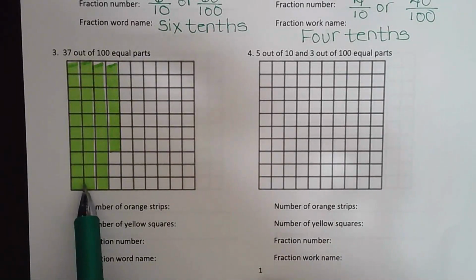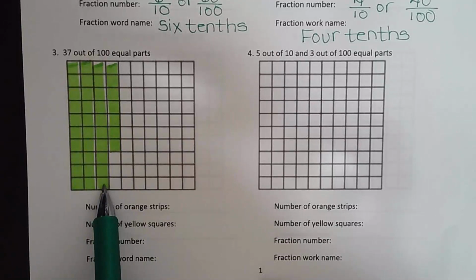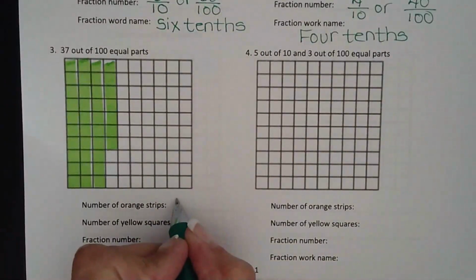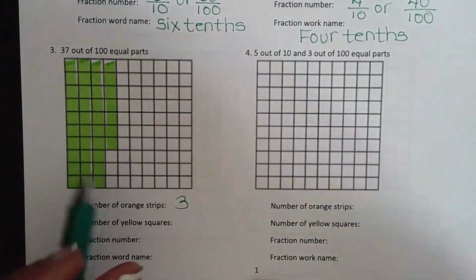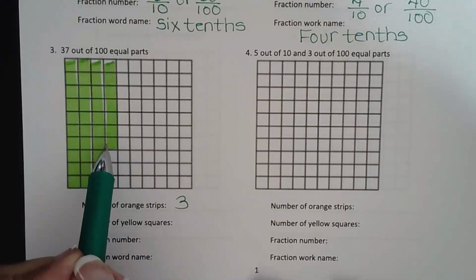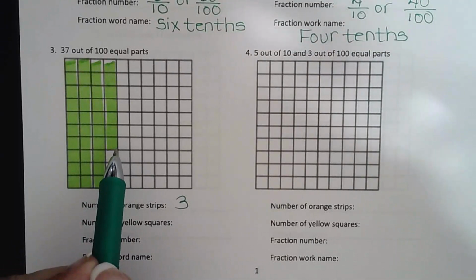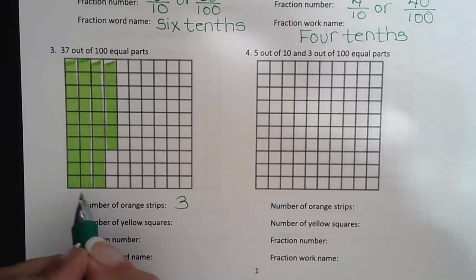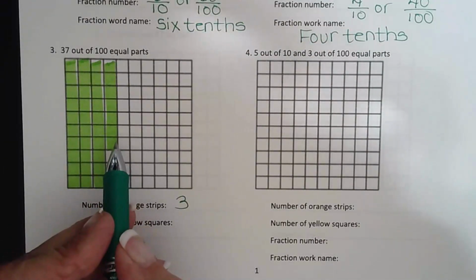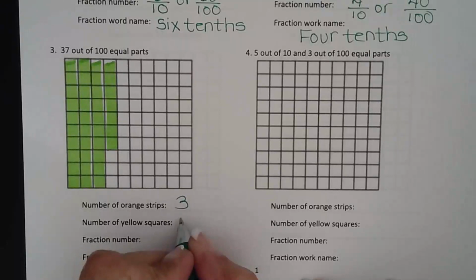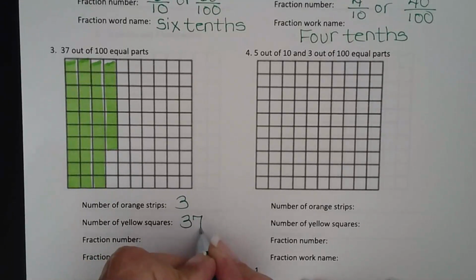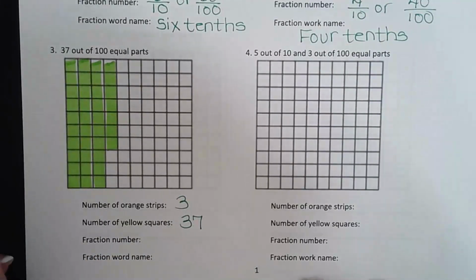That would be 1, 2, 3 orange strips. And how many yellow squares? That would be, and I'm not really sure. Every semester I do this. I'm not sure if they want us to say 37 yellow squares or if they just want us to say 7, but I think they want us to say 37, but I'm not positive. So what's the fraction number for that?